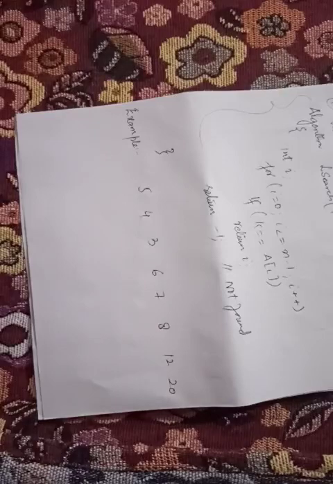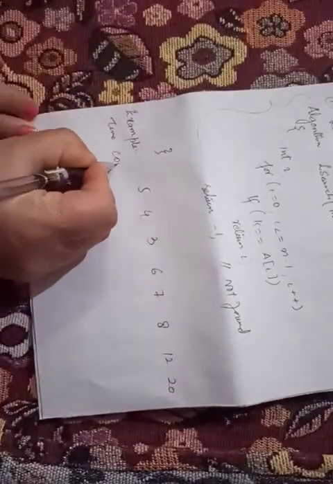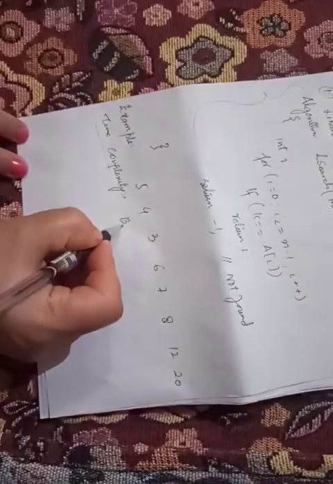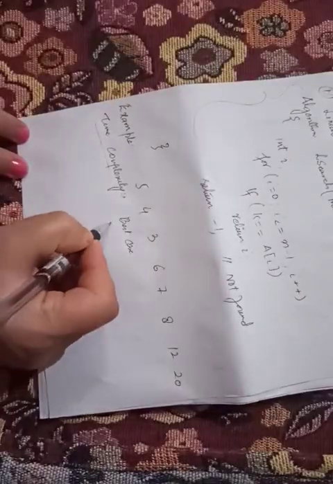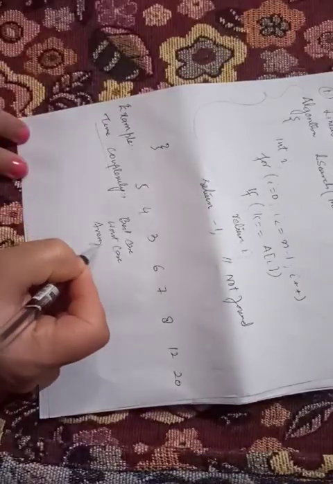And in order to compute the time and space complexity, the first thing which we will see is time complexity. For time complexity there are three things which are important, that is, the best case efficiency, the worst case efficiency, and the average case efficiency.